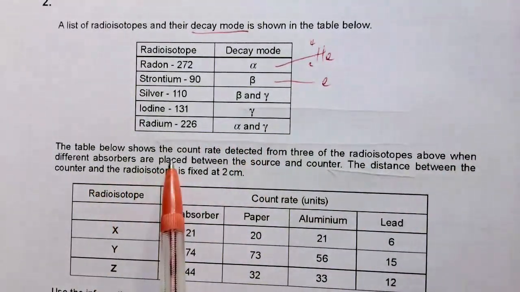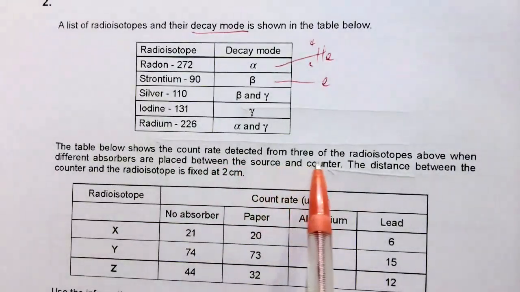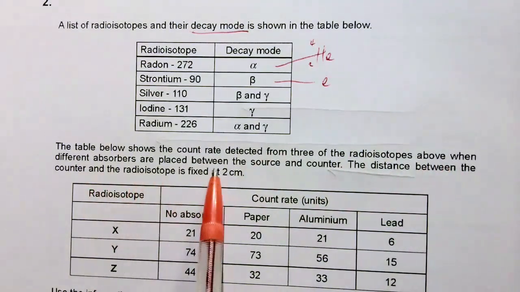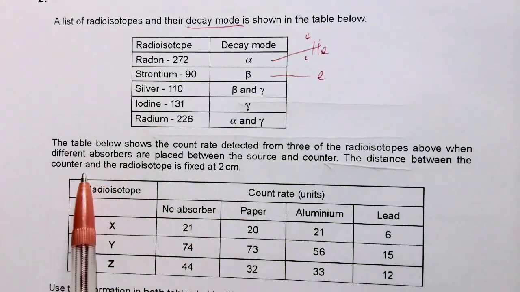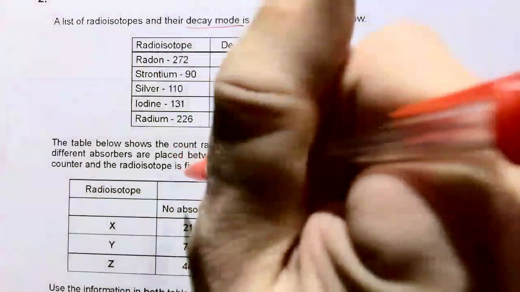The table below shows the count rate detected from 3 of the radioisotopes above when different absorbers are placed between the source and the counter. The distance between the counter and the radioisotope is fixed at 2 centimeters.